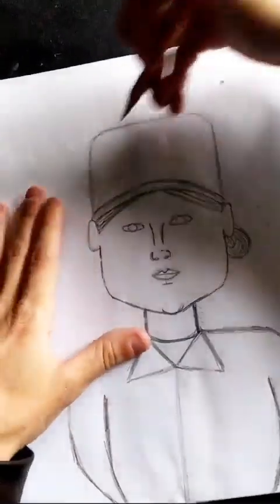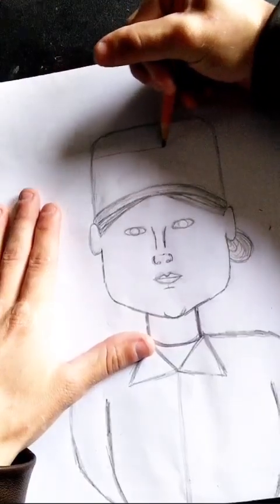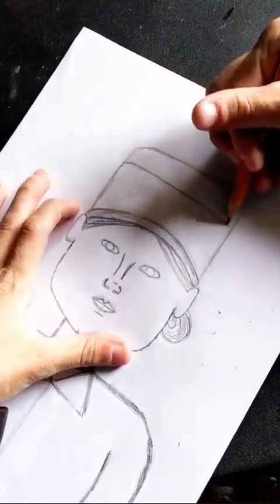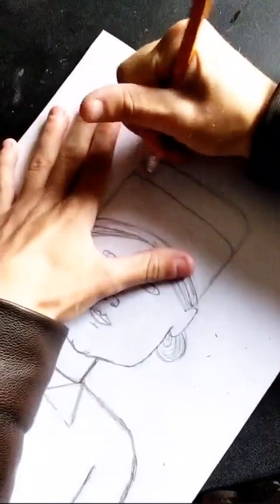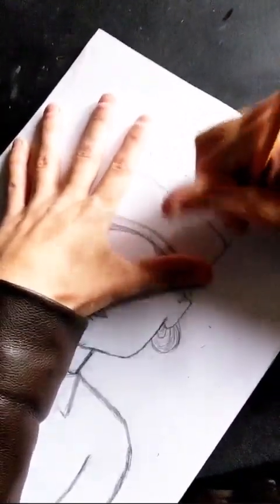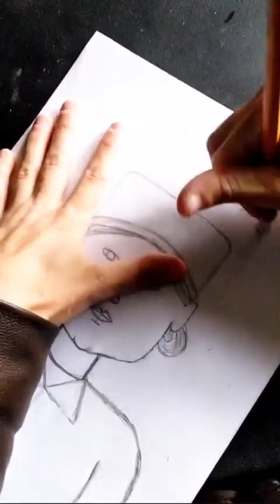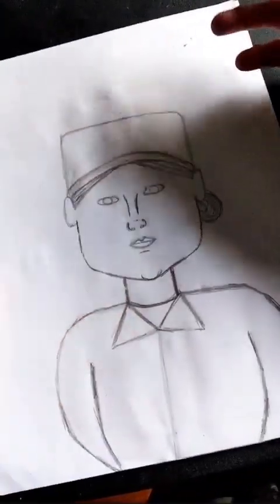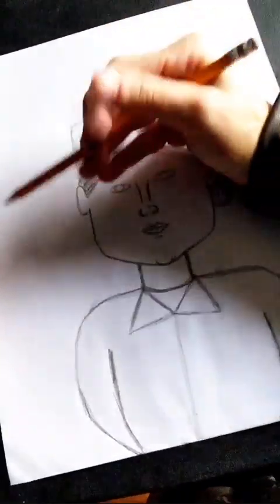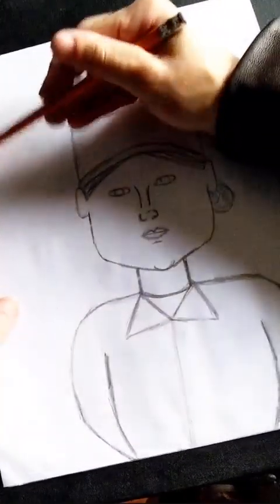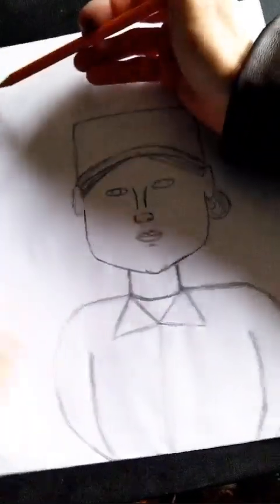And now, if we want to adjust the size of the cap, we can do so by drawing a line underneath the other line and erasing the line that we had prior. And now, for the background, we will create a rectangle.